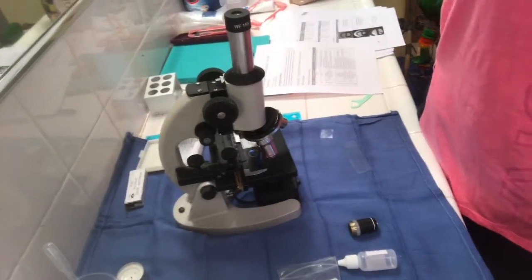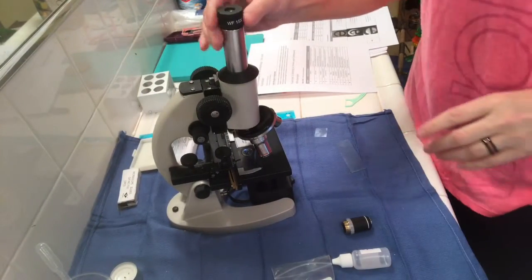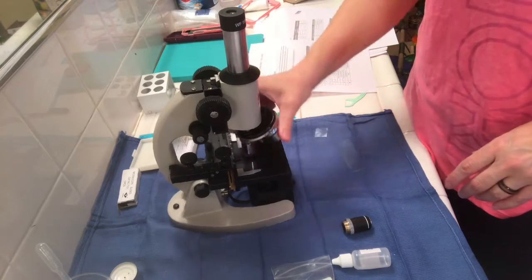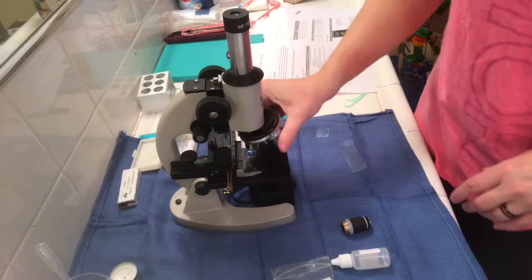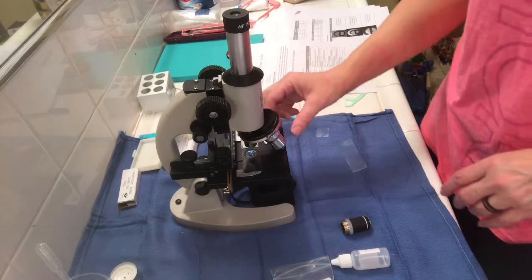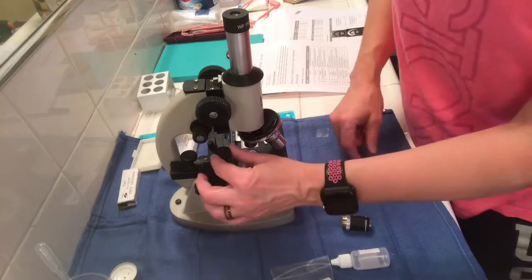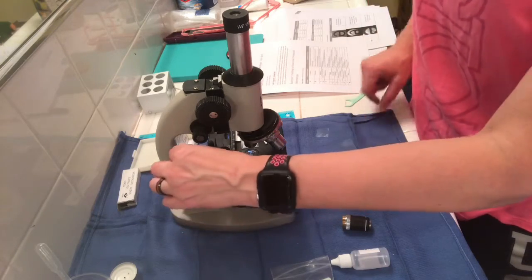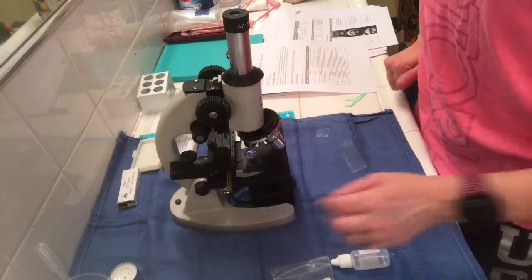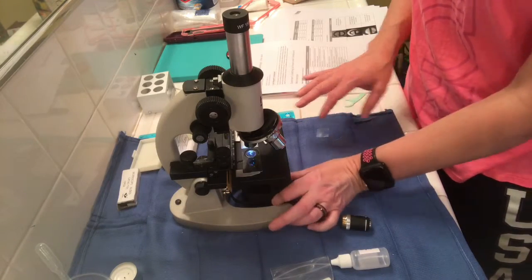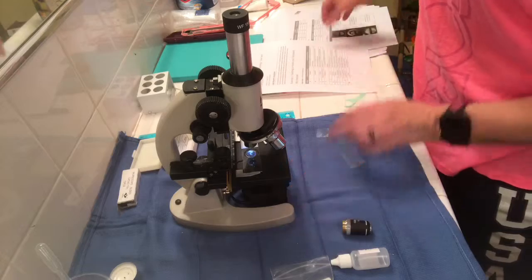The first part of the lab was going over the different parts of the microscope. So I have the eyepiece and the main tube and the objective lenses, and they rotate around. There's a scanning lens and the low power and the high power and the oil immersion. You move the slides up and down with longitudinal and transverse control knobs. This is the base. This is the illuminator that you turn on so you could see the slides.